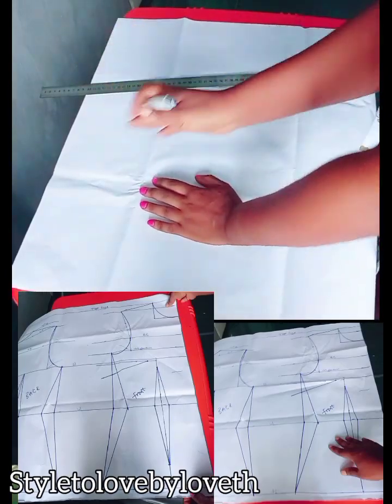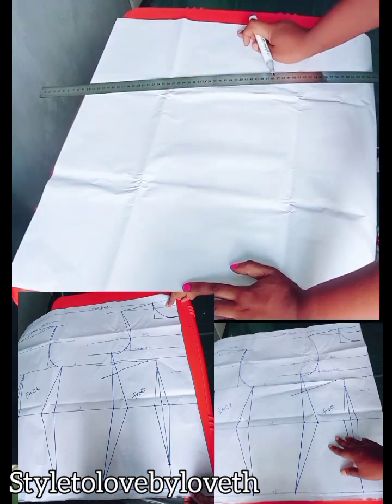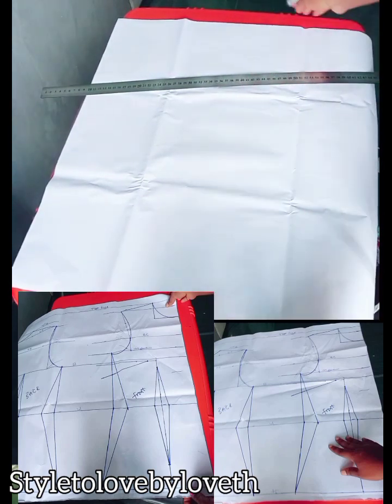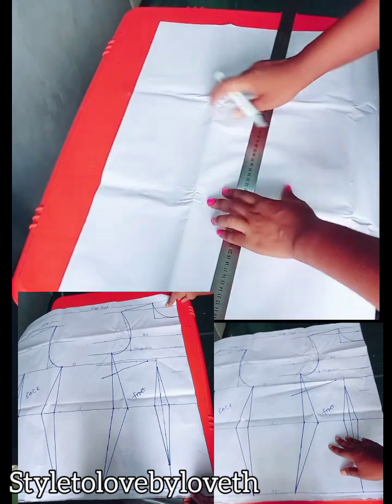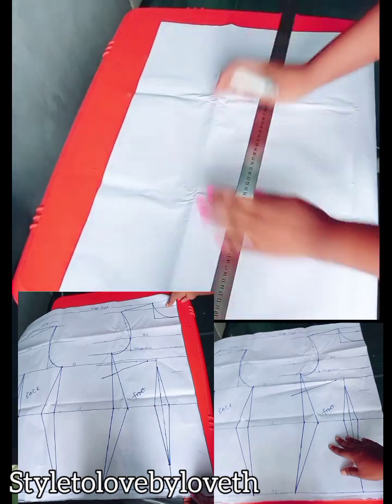So I'm going to be showing you how to draft the basic bodice block. I'm going to use this paper to draft the front and the back all in one. Okay, so if you're interested, remember to stick with me to the end of the video.